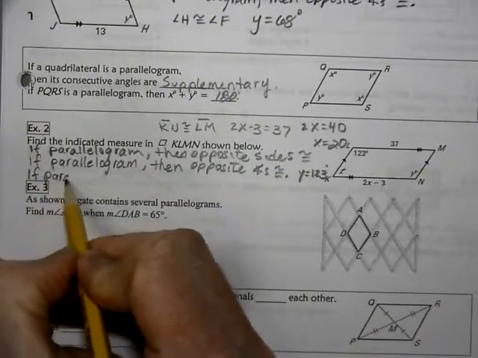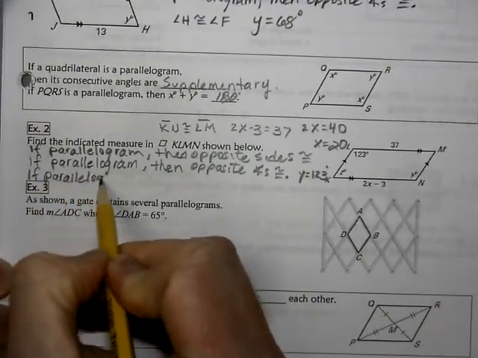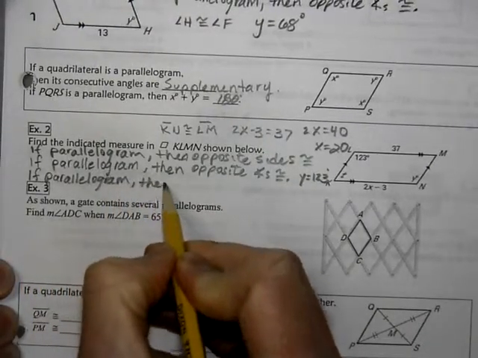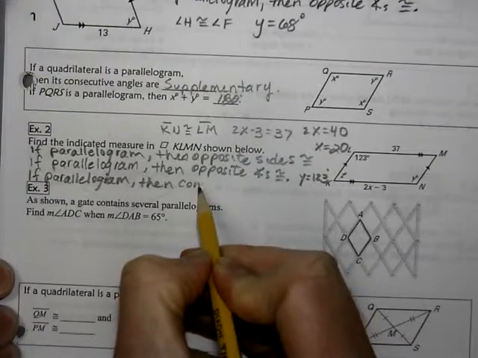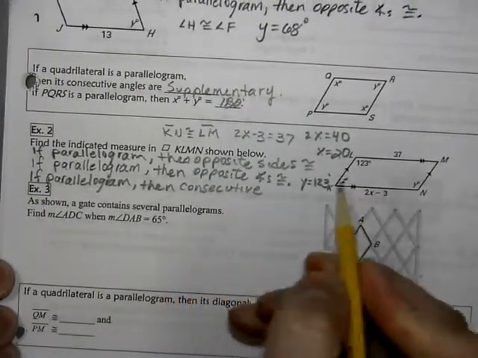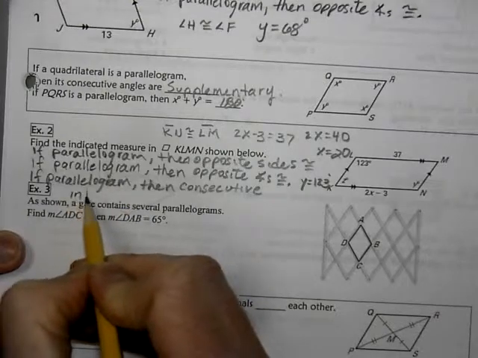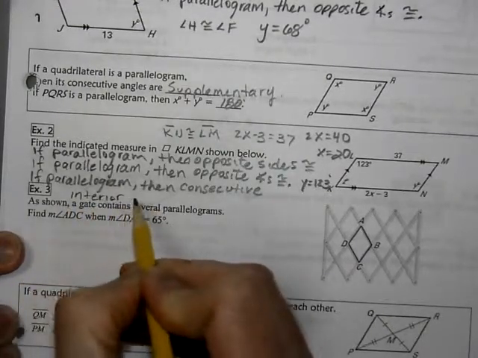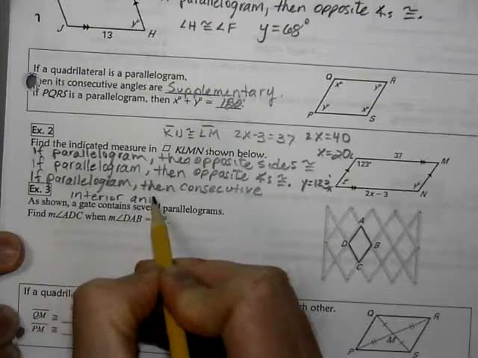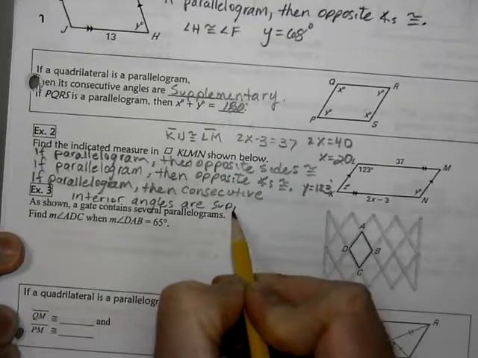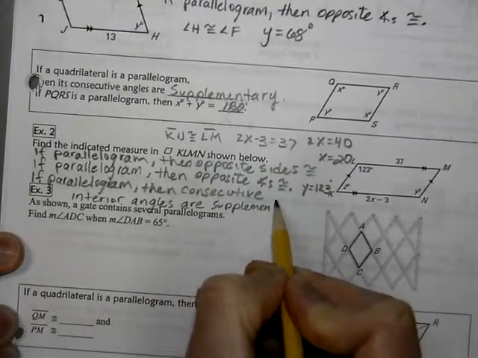If you're working with a parallelogram, then consecutive interior angles are supplementary.